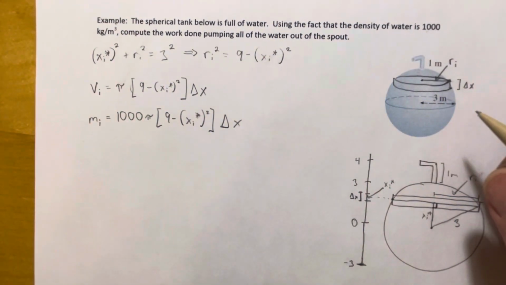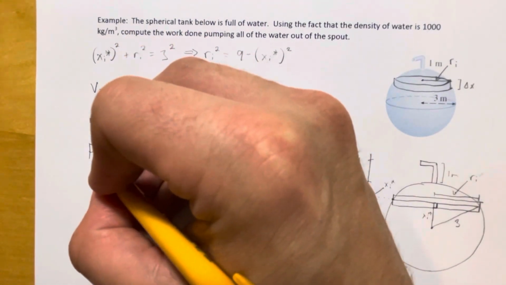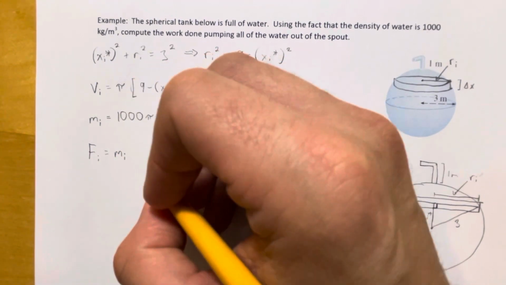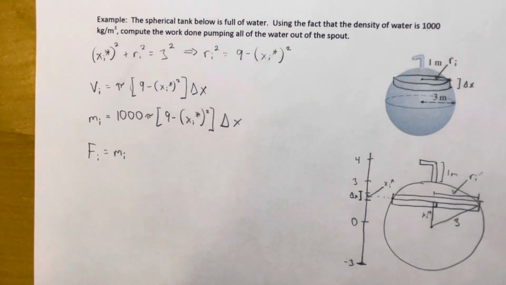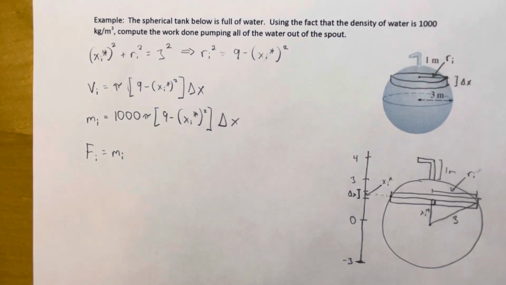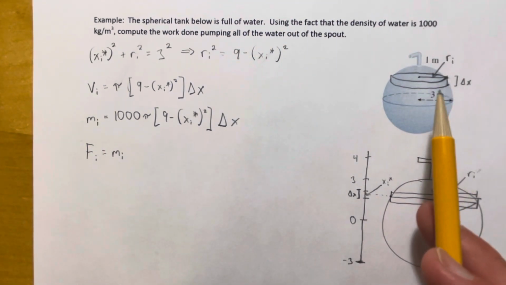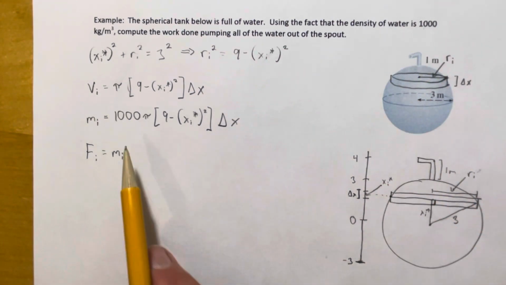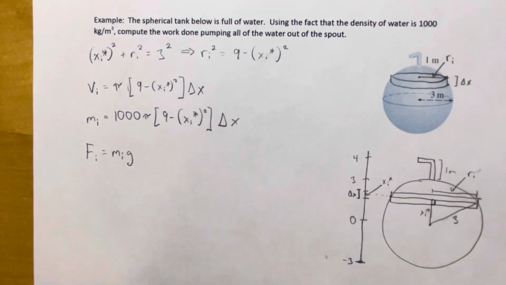Okay? Now we need force. Remember, force, F_i, is equal to mass times acceleration, m_i times the acceleration. What is the acceleration in this case? Well, kind of like the very first example that we did in this section, we're lifting something vertically. So what we're trying to do is overcome the force due to gravity acting on this cylindrical slice of water. So that means that I need to apply the same force, but in the opposite direction.